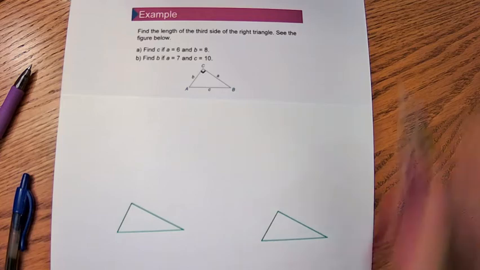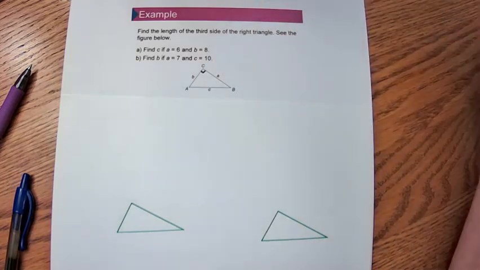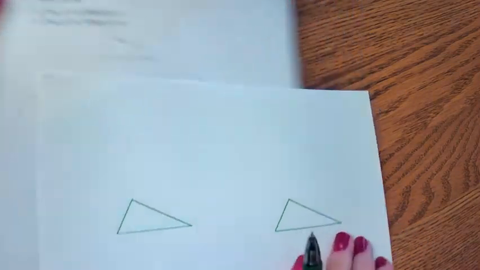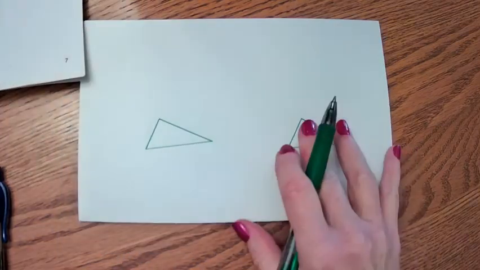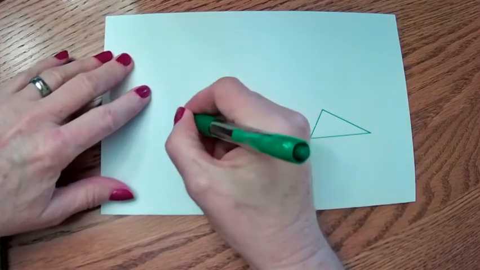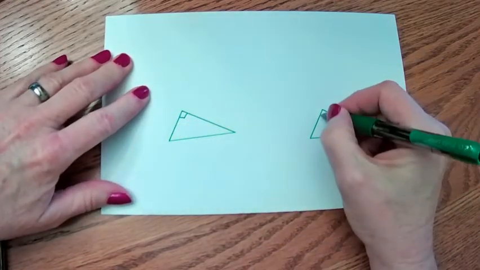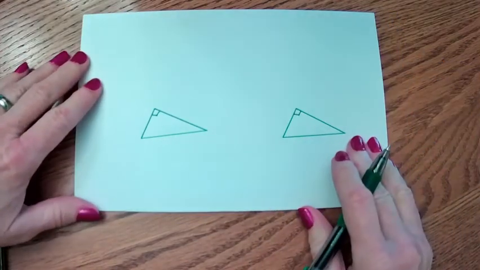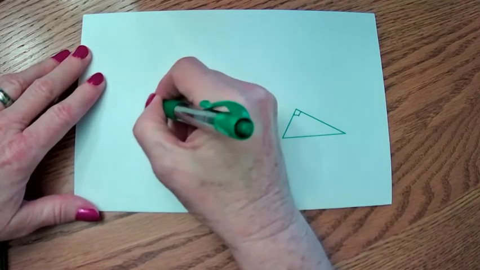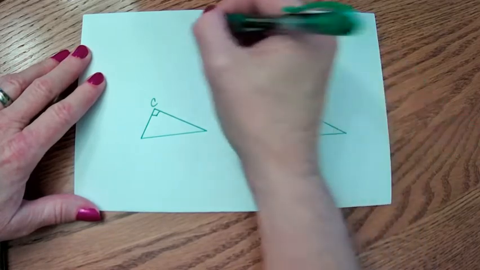Now we're going to use Pythagorean theorem to solve these two scenarios. But first, let's talk about marking a right triangle. When you have a right triangle, the right angle is marked with a square, not an arc, but with a square in the corner showing that it's a right angle, and that will always be angle C.